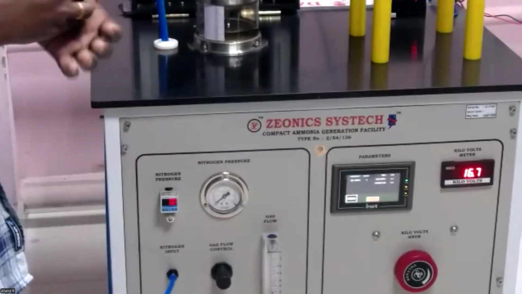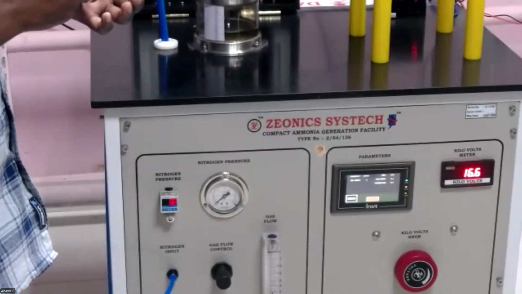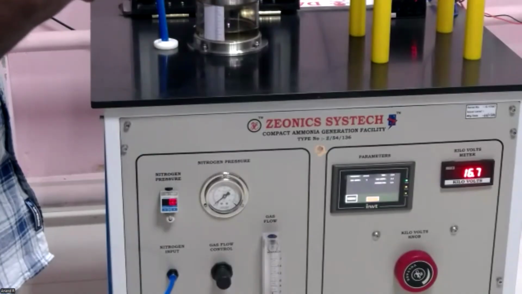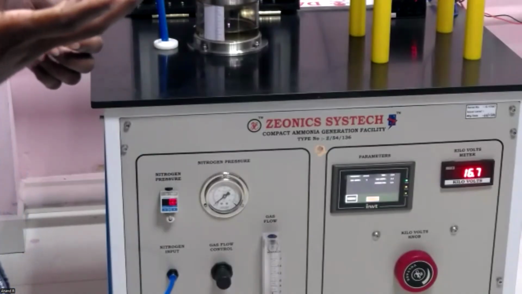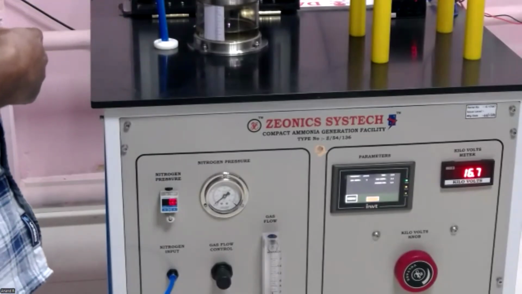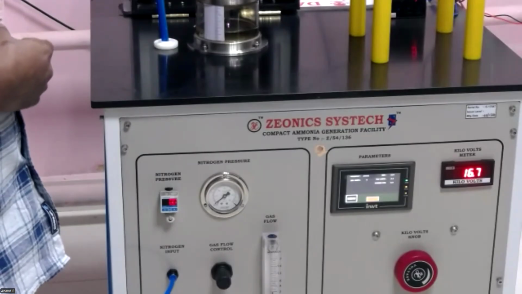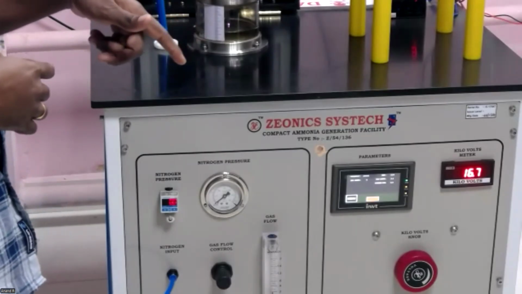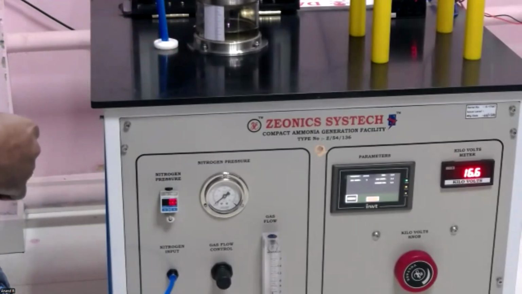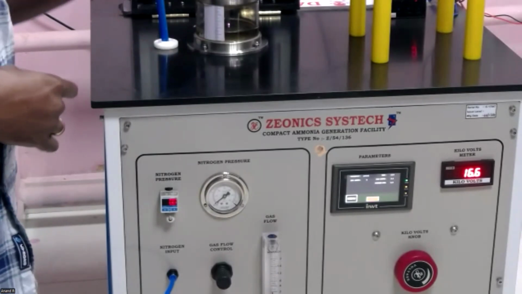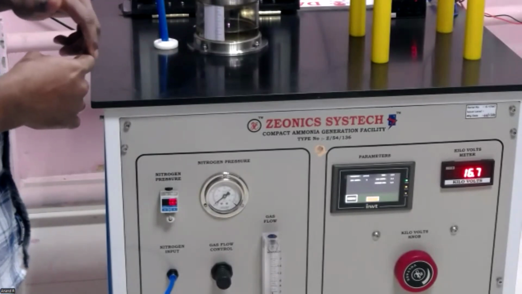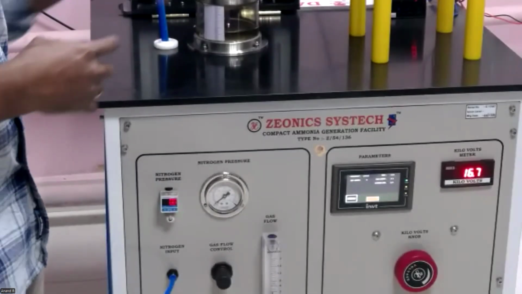And when we supply the electricity, the nitrogen is excited into N star, the excited species, and N2 plus. It not only produces the plasma; the plasma is also dissociating the water into hydrogen. These combine and produce the ammonia. So that we have explained earlier.